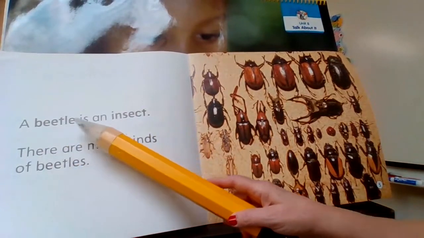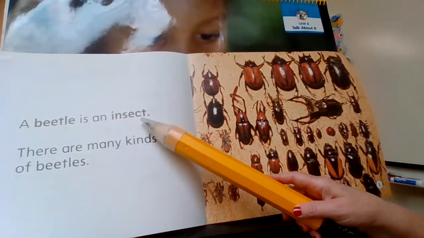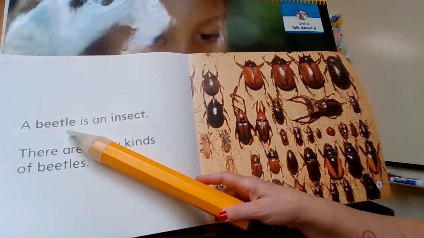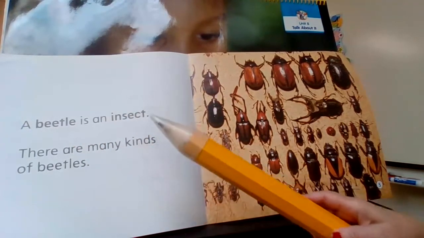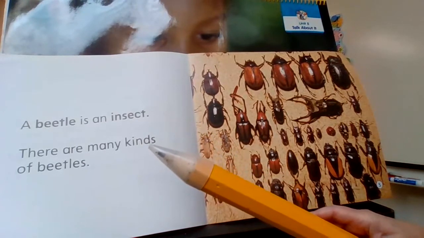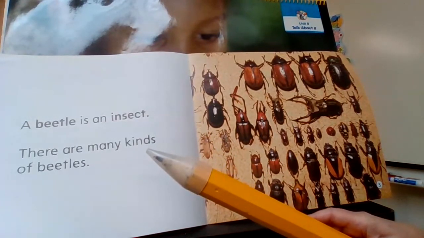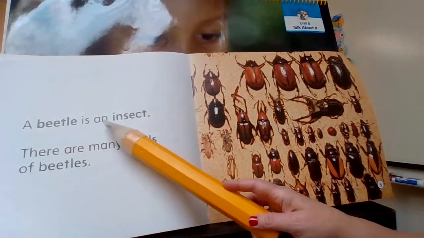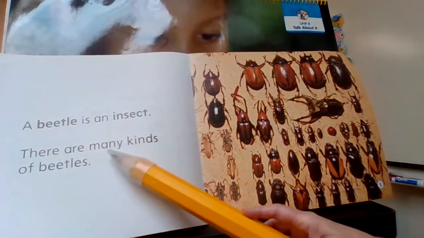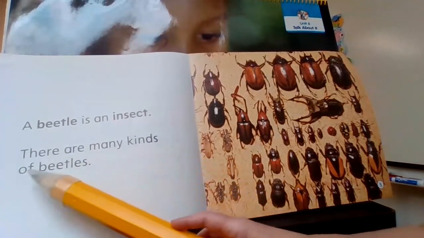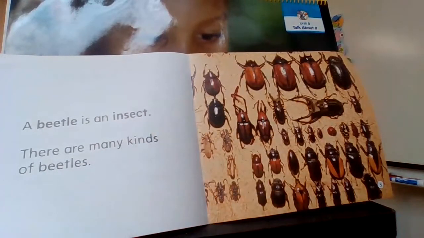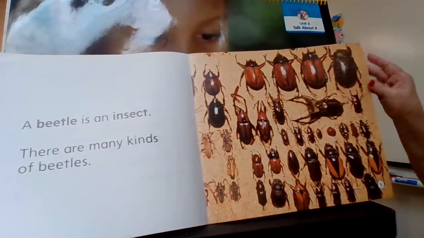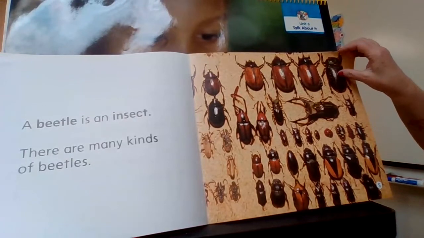A beetle is an insect. Now you're going to notice that some of the words are in darker print. The darker print means that in the back of this book, it's going to give us a definition. So once again, a beetle is an insect. There are many kinds of beetles. Oh my goodness, look at all those beetles there. That's a lot, isn't it?